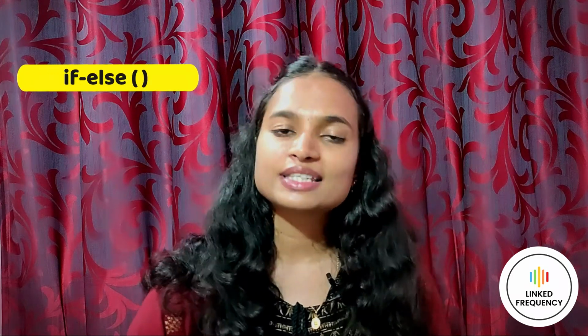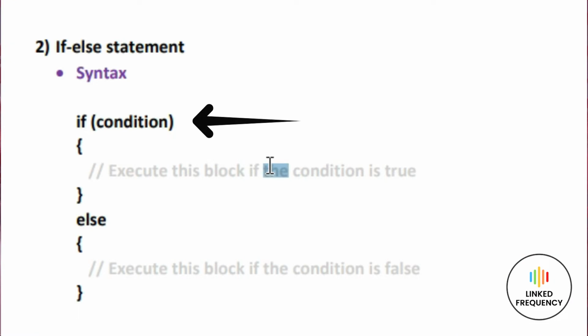Then moving on to the next type, that is the if else statement. It is also known as a two-way selection statement. The if else statement in C is used to execute a block of code if the condition is true or false. The syntax of the if else statement is as follows. It has an if and a condition inside it. If the condition is satisfied, then the inside statement will be executed. If the condition is not satisfied, then the else block statement will be executed.